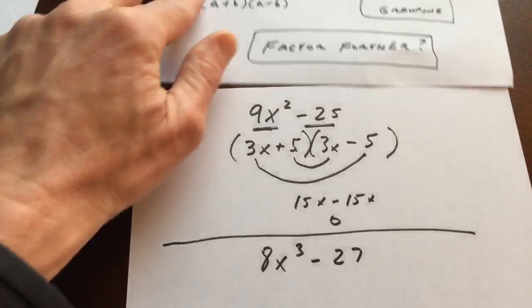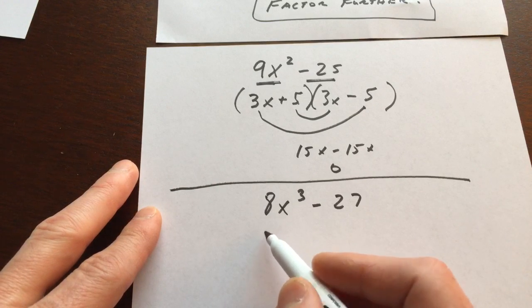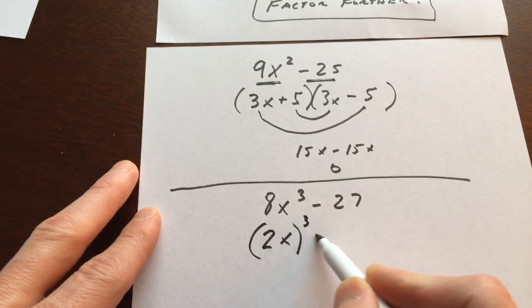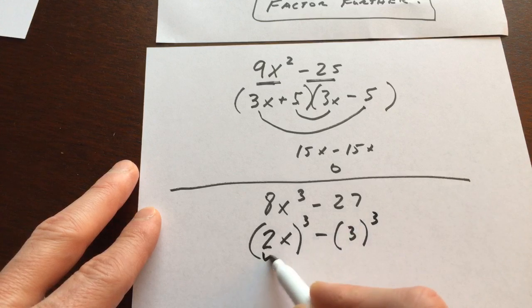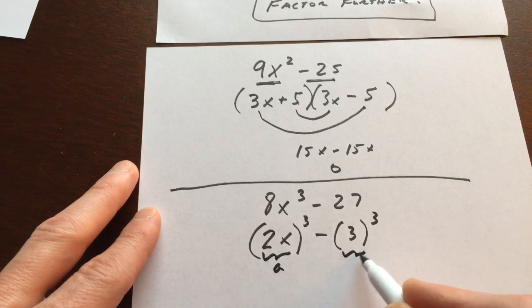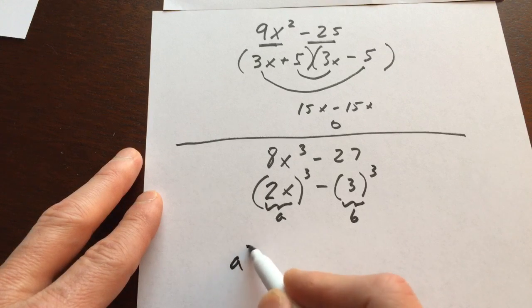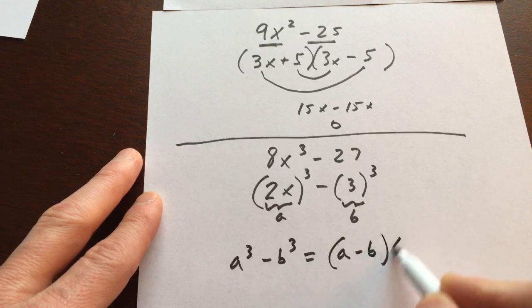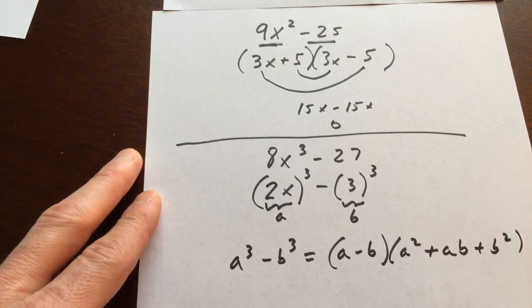So what we're going to do here is just recognize, and sometimes it's difficult. As you do these more and more, they'll start to jump out at you a little bit easier. 8x cubed is a perfect cube because it's 2x cubed, and 27 is a perfect cube because it's 3 cubed. And so in our formula, this is our a value and this is our b value. So again, let me write down that formula here so we can see it. It's a cubed minus b cubed equals a minus b times a squared plus ab plus b squared.